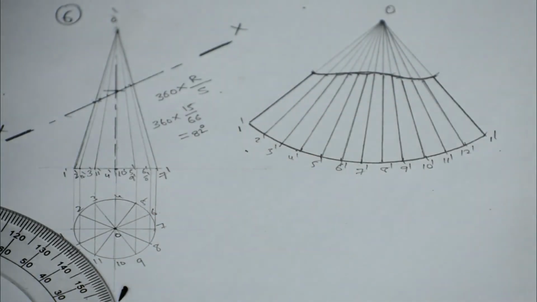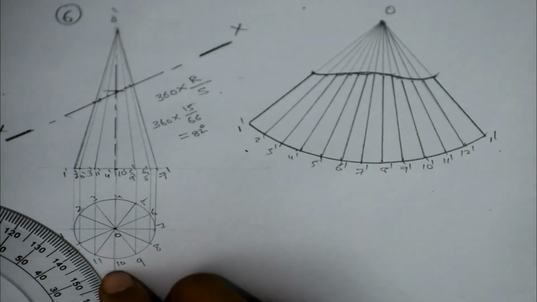This is your actual answer. Hence, our exercise number 6 is completed. Thank you.